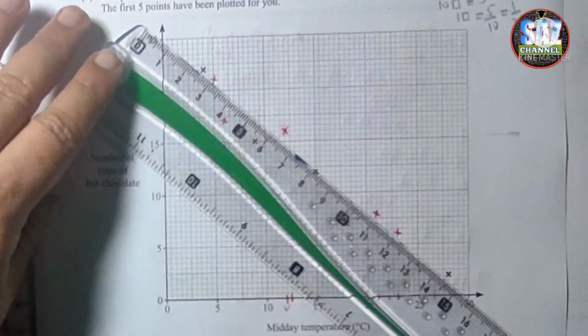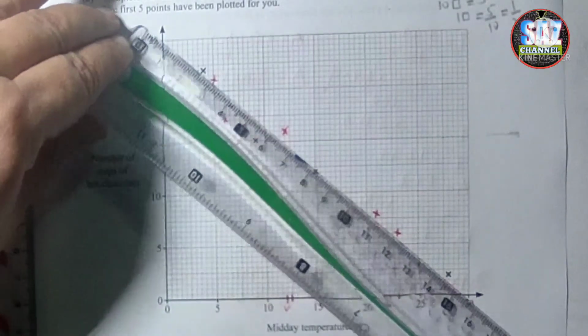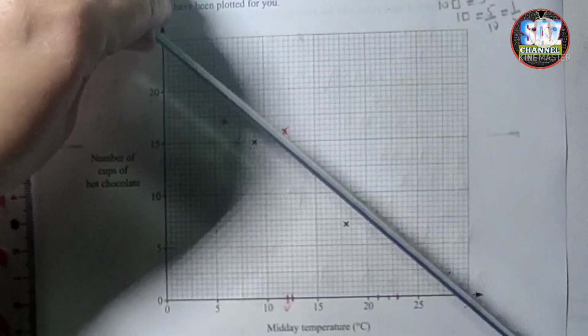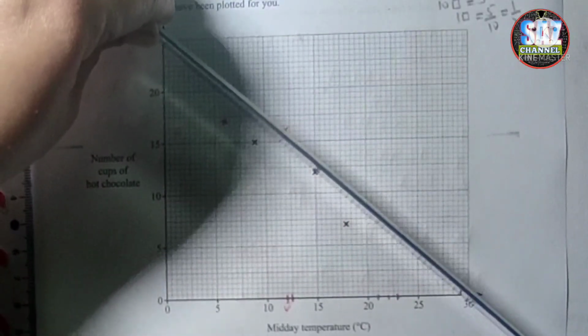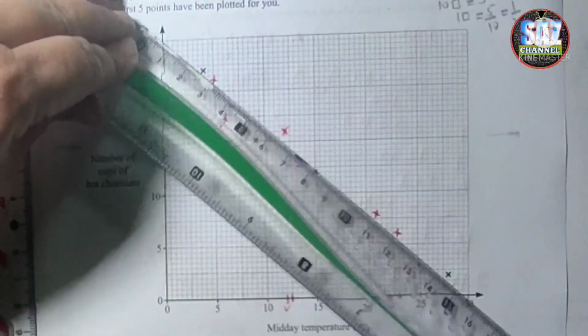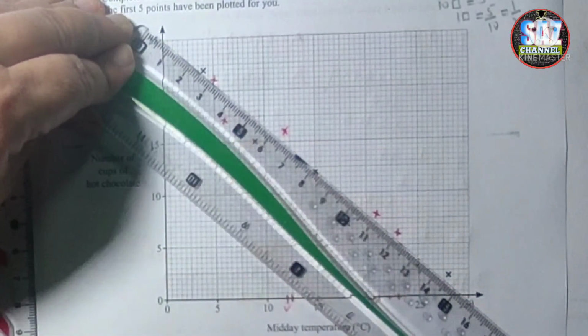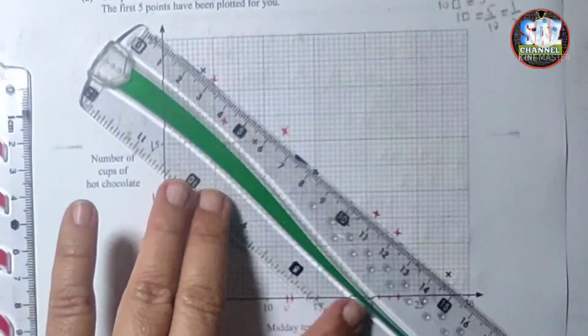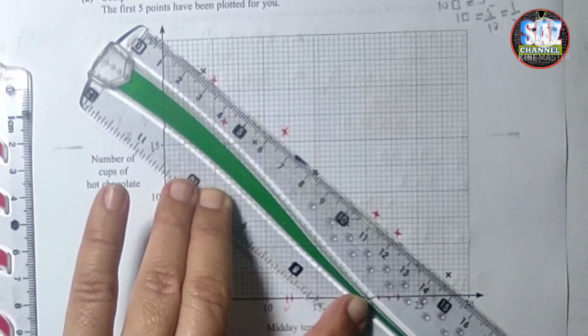So before making your line perfect, you have to see the behavior of points by keeping the transparent ruler in this way, at the position where you can get at least half the points above the line and half of the points below the line. On that place, you have to draw the line of best fit.